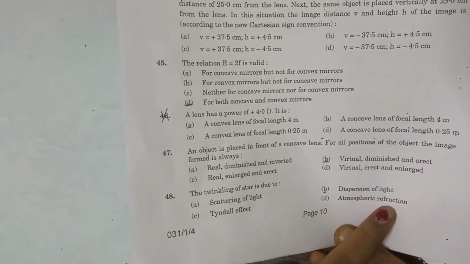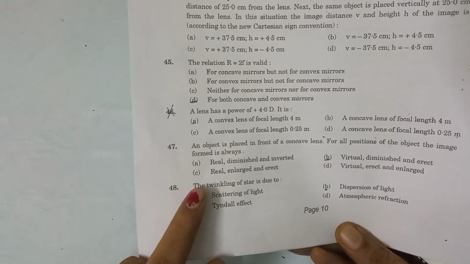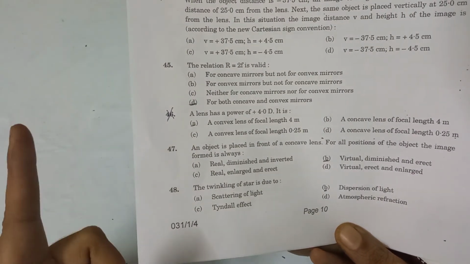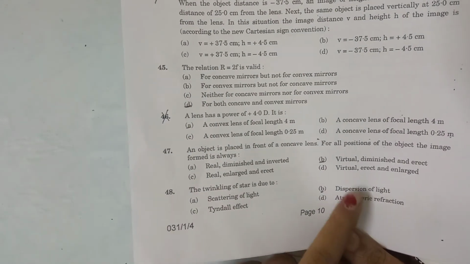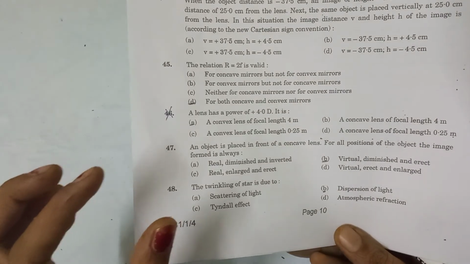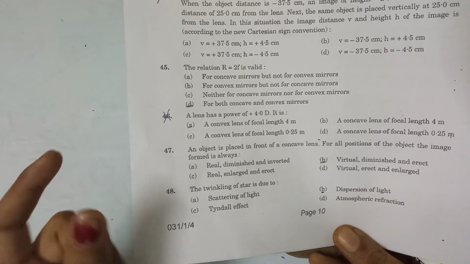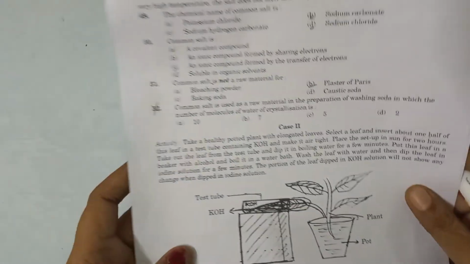In 48th question, the twinkling of a star is due to atmospheric refraction. That's why we see the star twinkling and the planets not twinkling, because of atmospheric refraction and the size difference between planets and stars. So twinkling is because of atmospheric refraction.